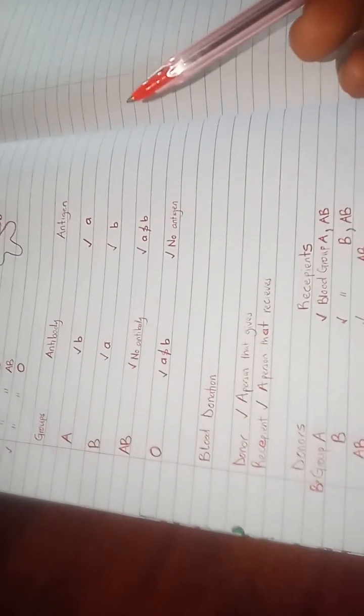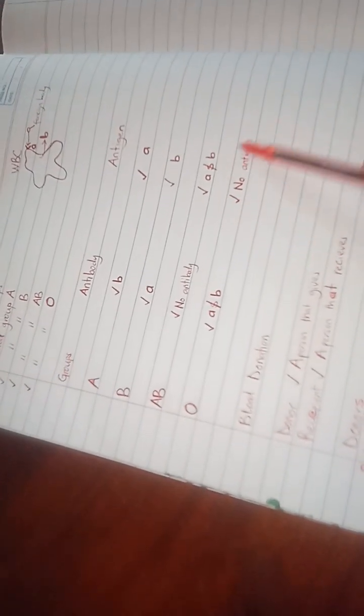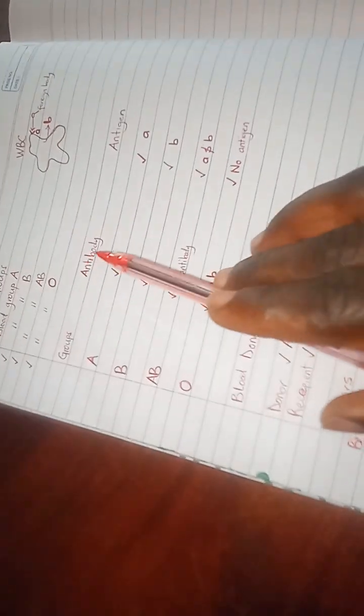So actually, there's nothing which is going to react. Because for agglutination to take place, there has to be an antibody and an antigen. But now, if blood group O has no antigen, it means these antibodies cannot react with it.